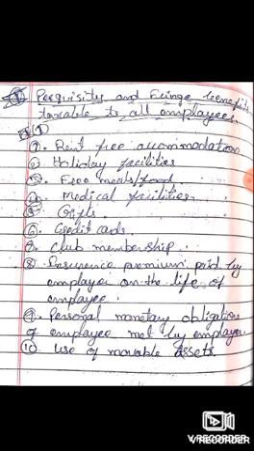So the next is medical facilities. Medical facilities means a reimbursement facility is also there, and health insurance can also be paid by the employer for employees, families, spouse, dependent children. These are free perquisites under section 80D.